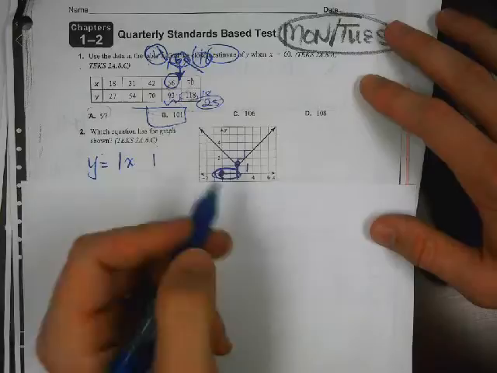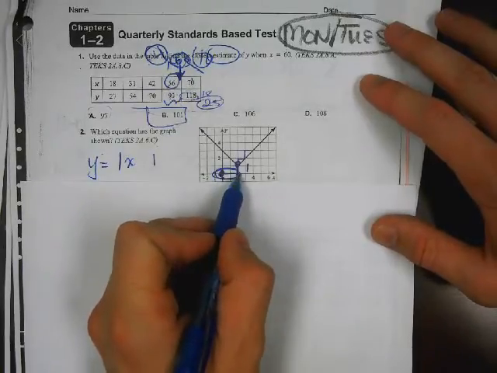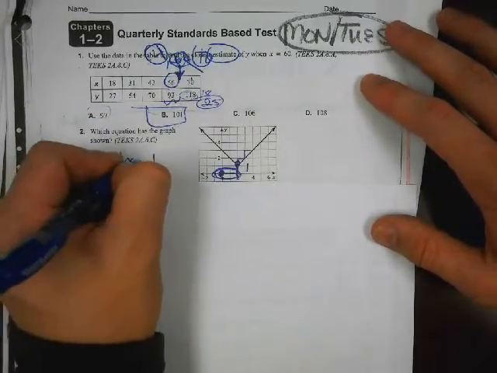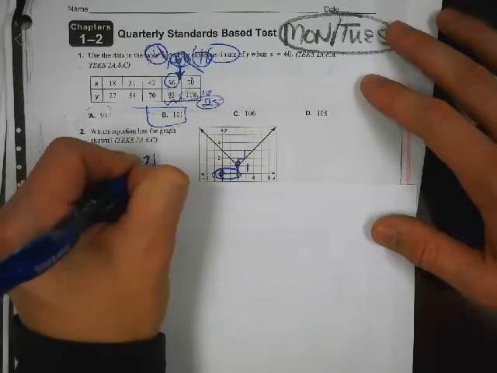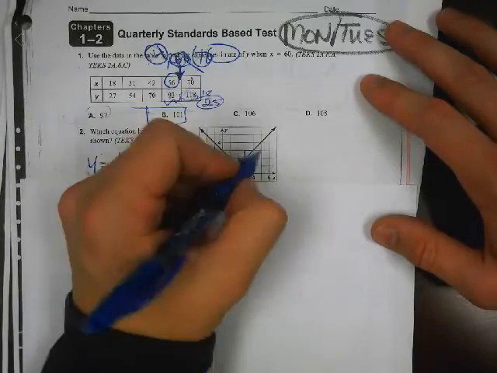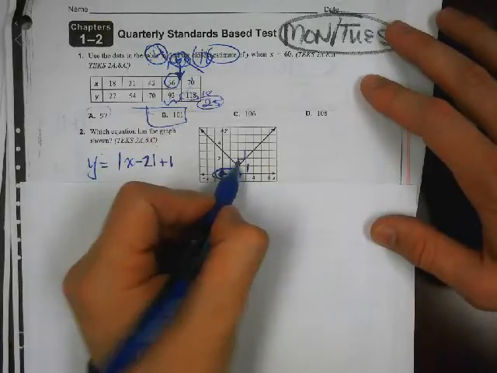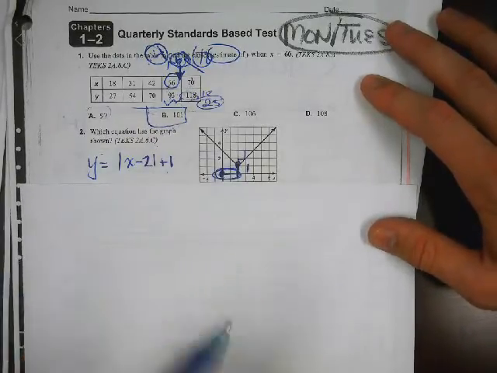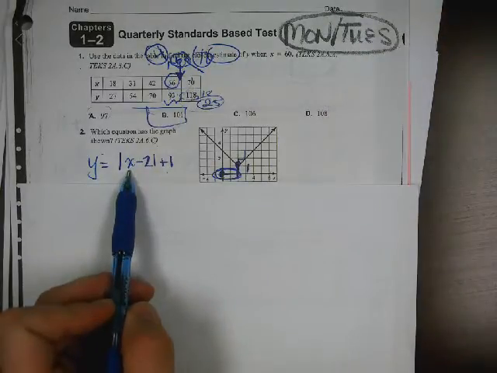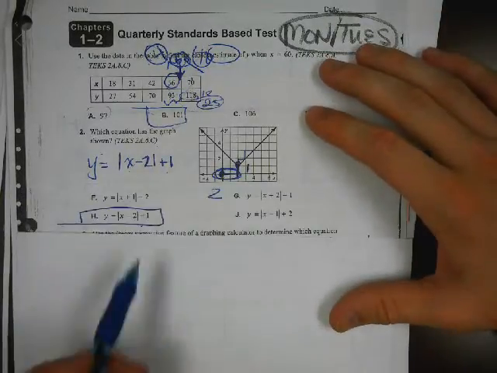Because I got shifted over 2 units this way, it's going to be x minus 2, because I went 2 units to the right. And then I got shifted up 1 unit to come to my new vertex. So I'm going to look for an answer that has absolute value x minus 2 plus 1. And that's going to be answer choice H.